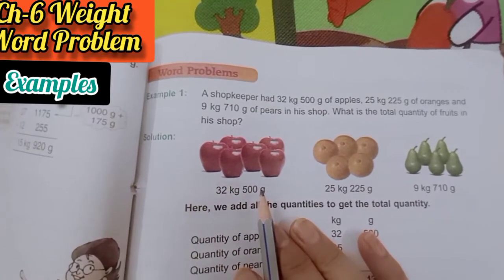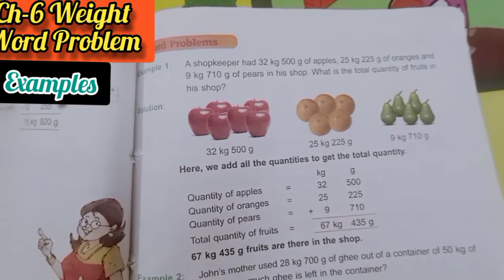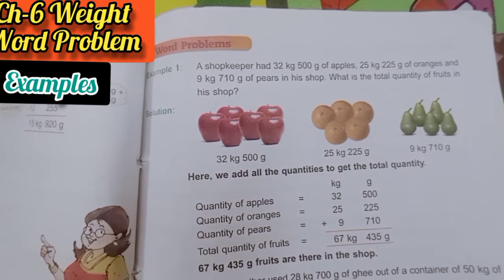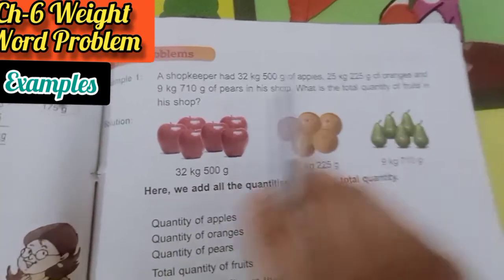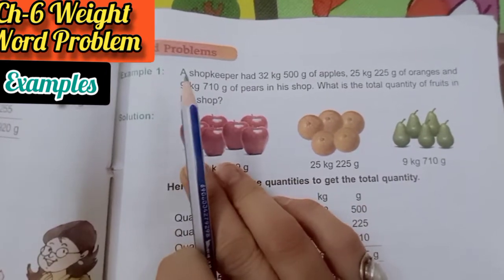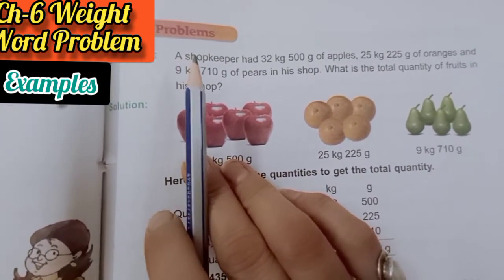Now dear students, we will start word problems on weight. On page number 61, there are some examples.